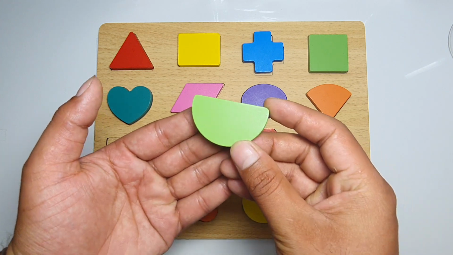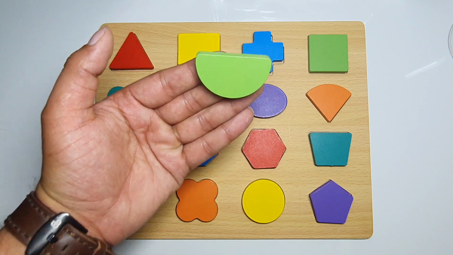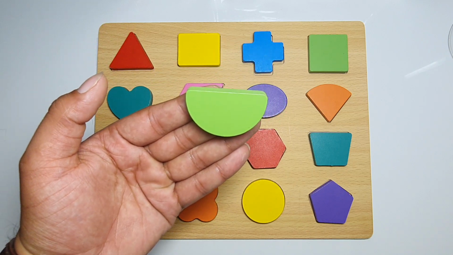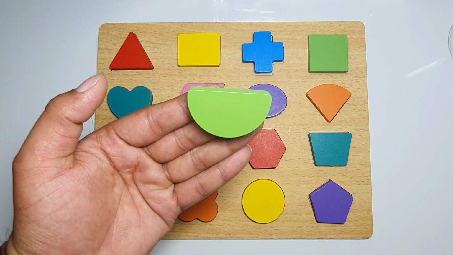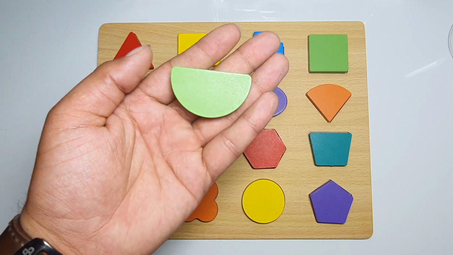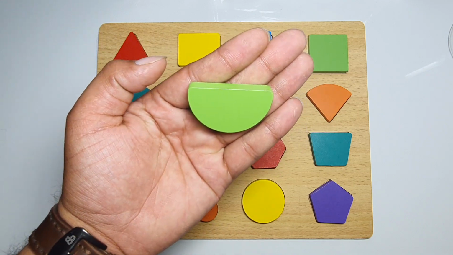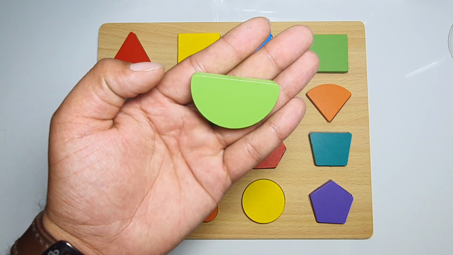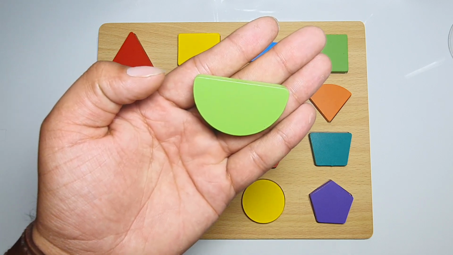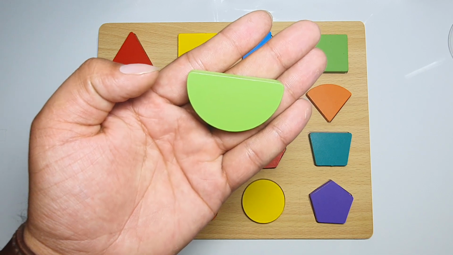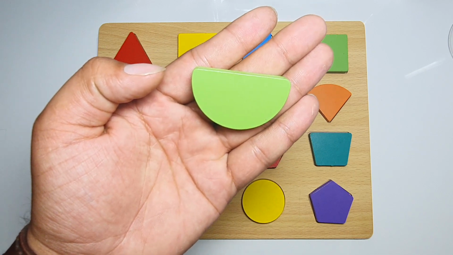Which color is this, kids? It is green. Light green color. Which shape is this, kids? Oh wow. It's a semicircle, or half circle.